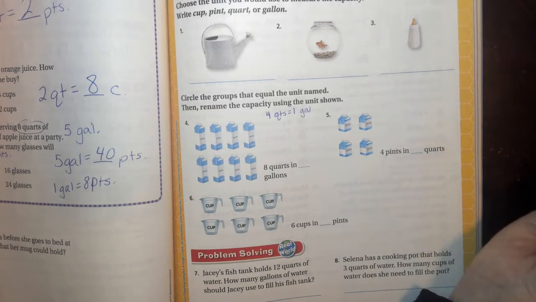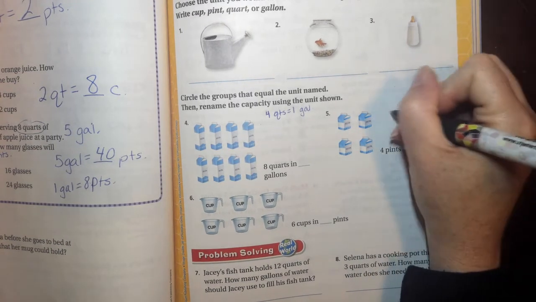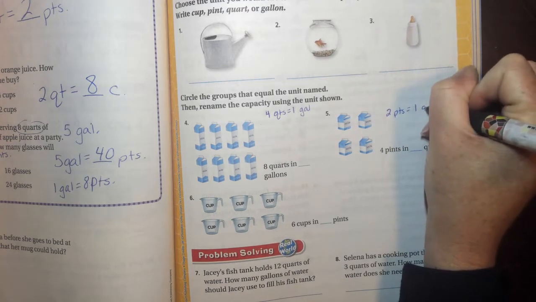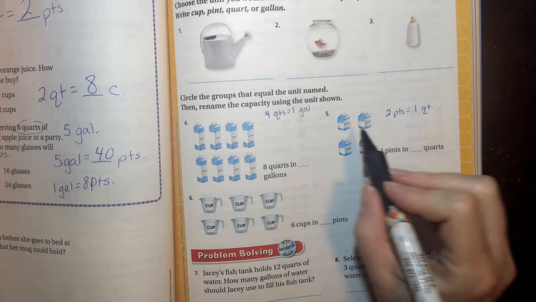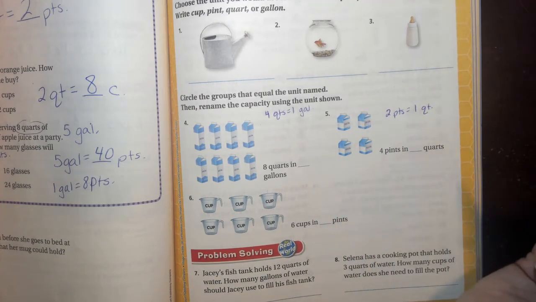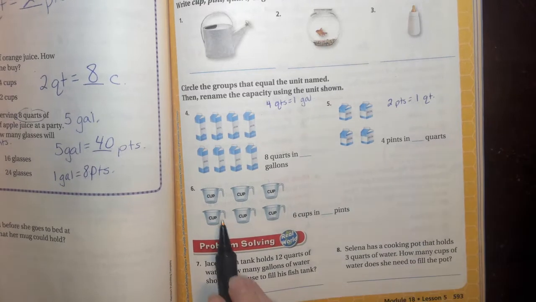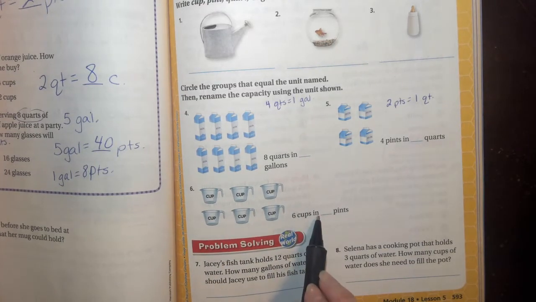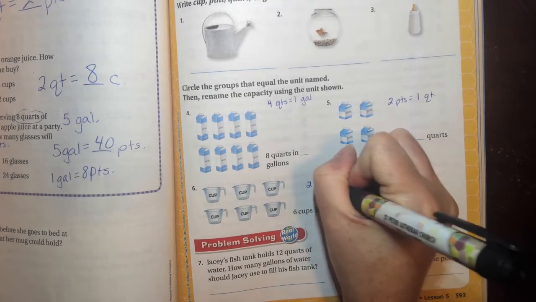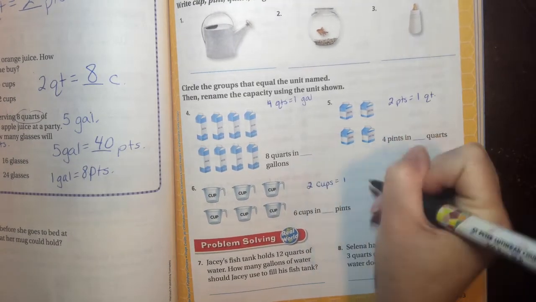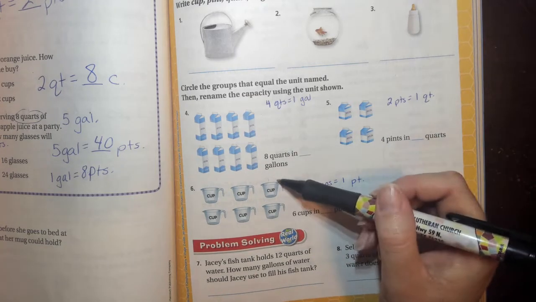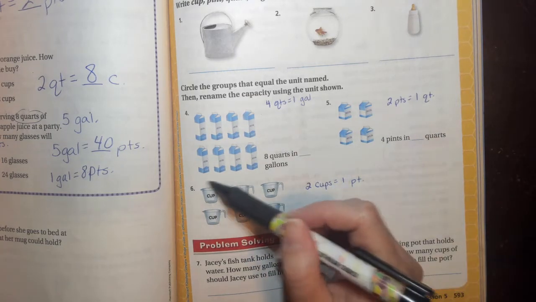4 pints in how many quarts, and we remember that 2 pints equals 1 quart. So for every 2 pints, we can put them together, and that makes a quart. And then this says 6 cups in blank pints. And we remember that 2 cups equal 1 pint. So for every 2 cups, we make a pint.